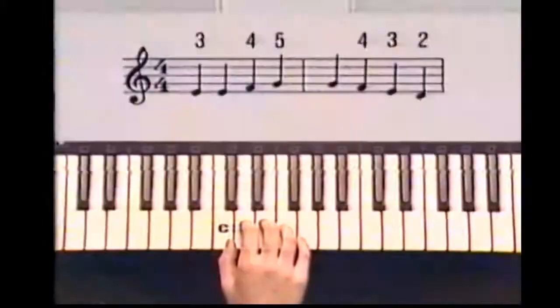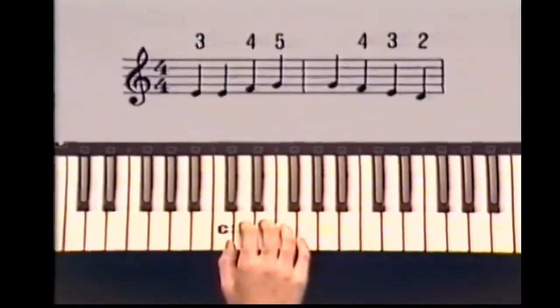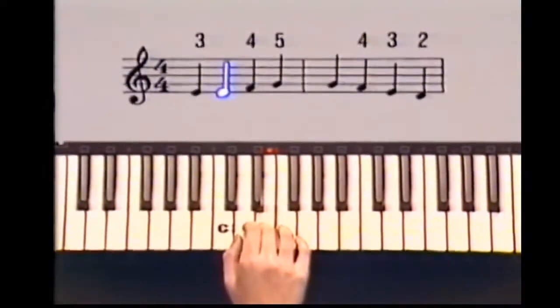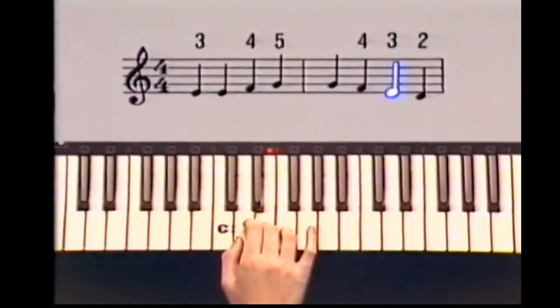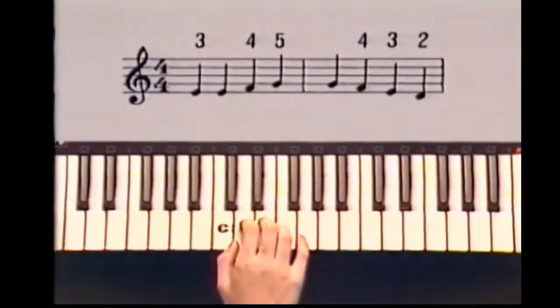Let's try to play the first half of the melody while reading the sheet music. Remember to look carefully at the sheet music as you play. It's easy, isn't it? Okay, let's continue.